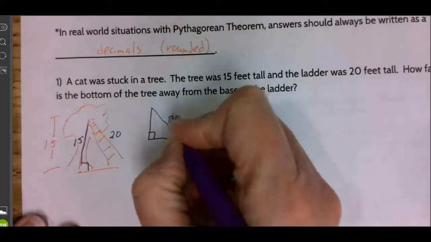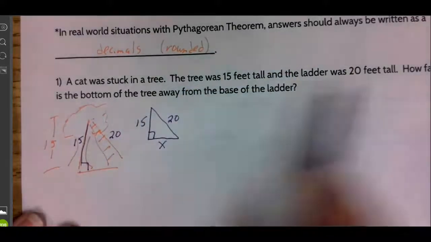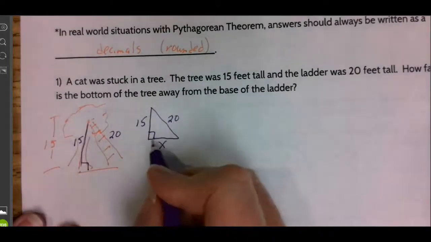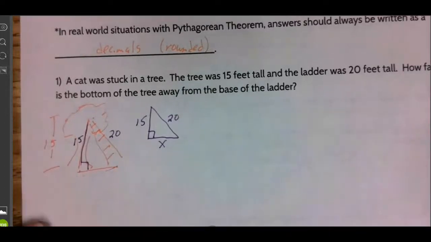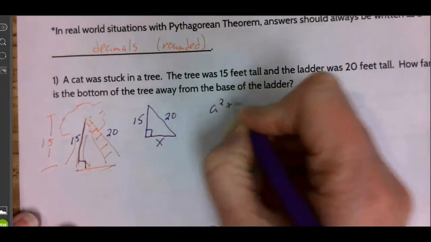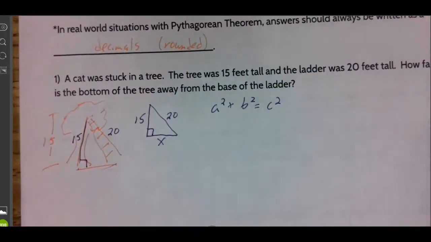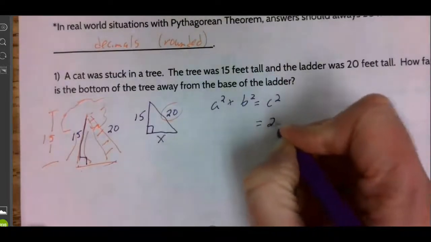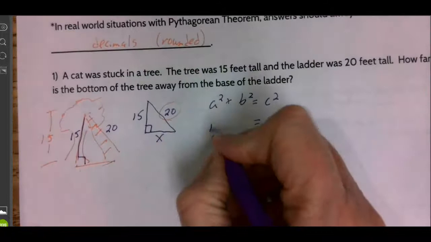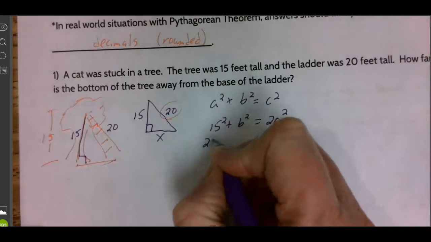Okay? So this is 20, that's my ladder. Here's the height of my tree, and this is what I want to know: how far is the bottom of the tree away from the base of the ladder. See that space right there? That's what we're finding out. Now look at that. Can't we just plug it into the Pythagorean Theorem? Yes, we can. A squared plus B squared is equal to C squared. What is C here? That's right, it's 20. That's my C. Always identify your C, because your legs, it doesn't matter which one's which. So plug in your C, and then plug in 15 for one of them, and we have to solve for the other. 15 squared we know is 225.